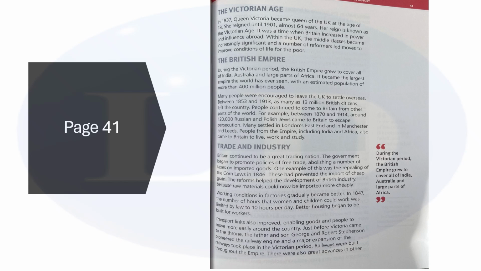So now we will study the Victorian age. In 1837, Queen Victoria became the Queen of the UK at the age of 18. This is a very, very important line, and you will have a question. You see that whatever I underline or highlight is something where you normally have the questions. How the question will come, I don't know, but there are different possibilities.